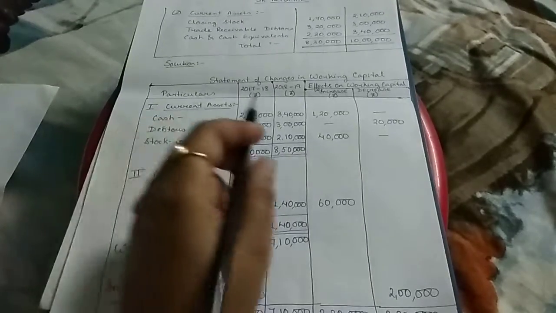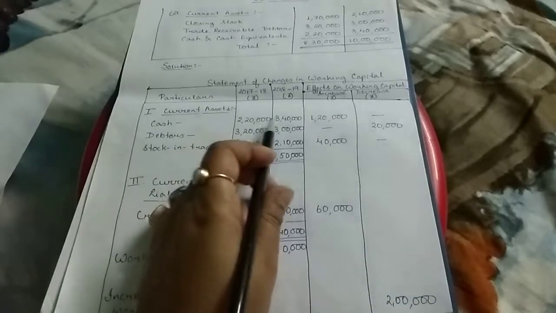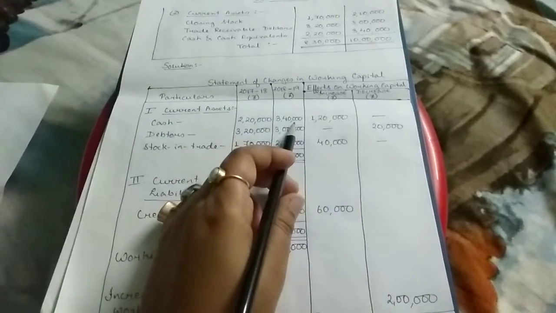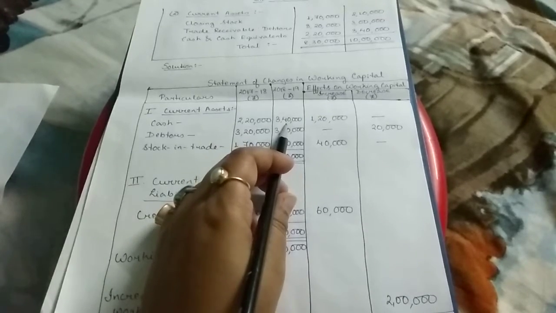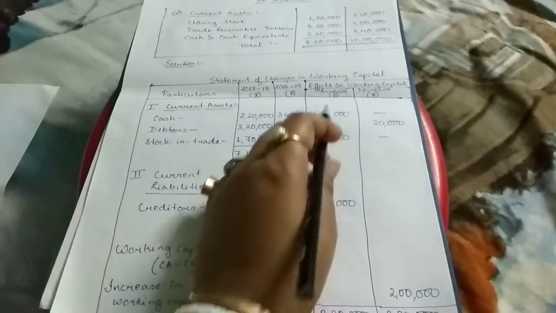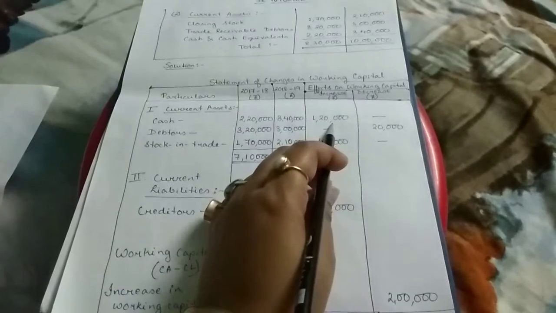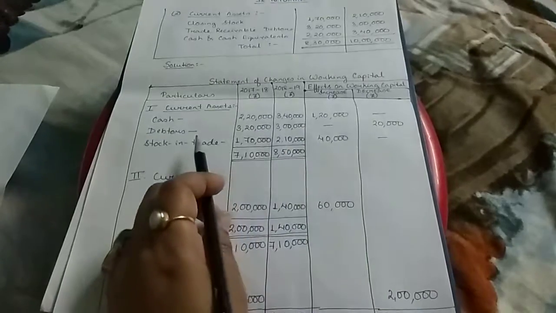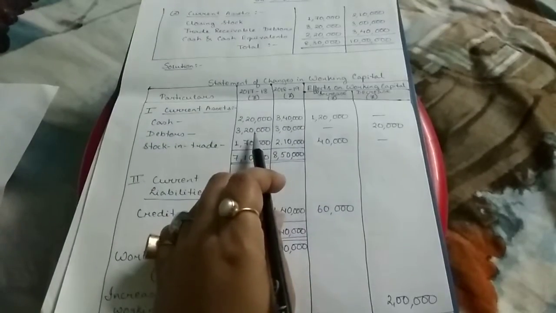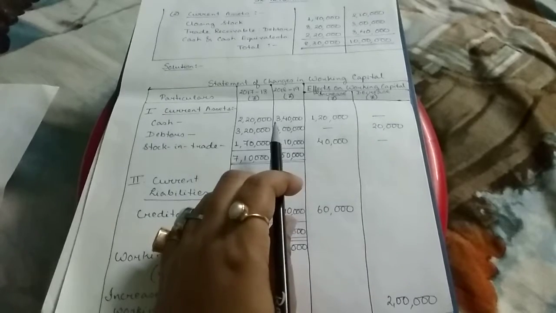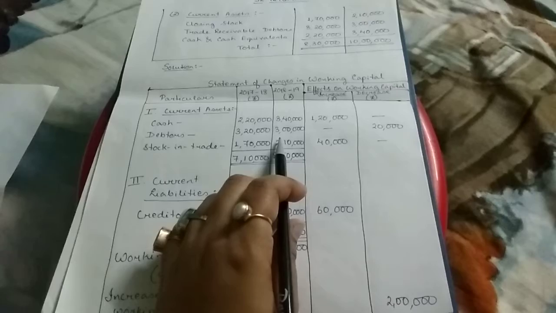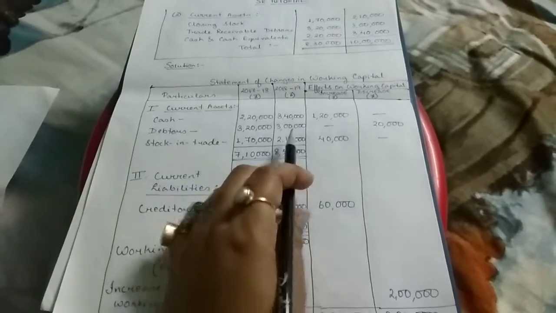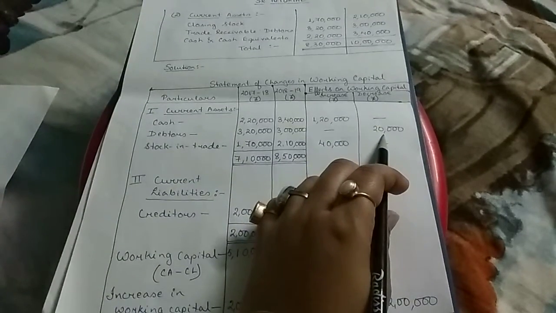Cash in the year 17-18 is this amount, and in the year 18-19 is this amount. So there is an increment in cash, and when there is an increment in cash, we have to write it in the increase column. Then debtors are 3,20,000 and 3 lakh, so there is a decrease in the value of debtors. When there is a decrease, you have to write it in the decrease column.